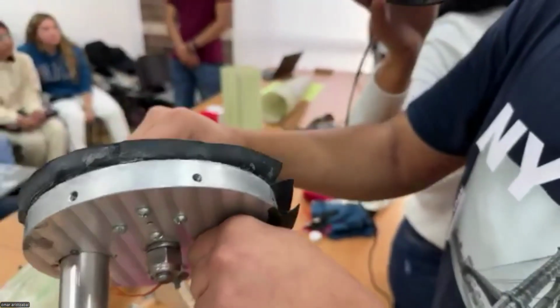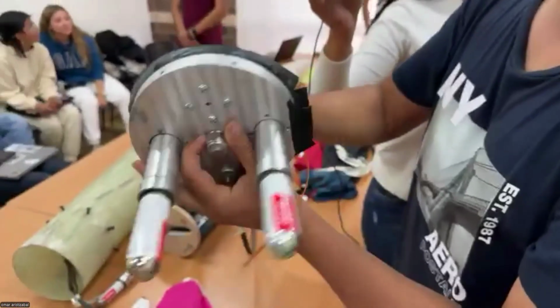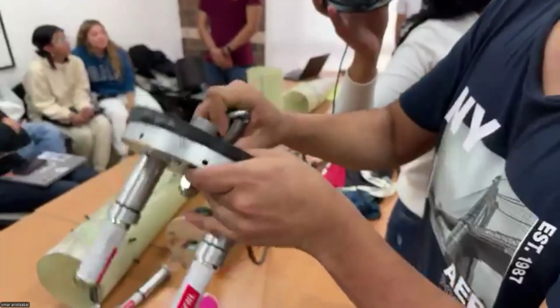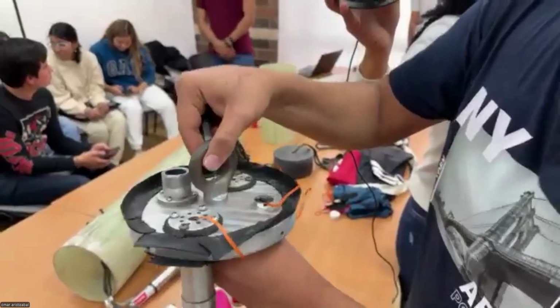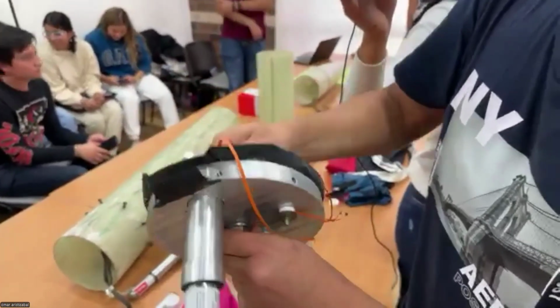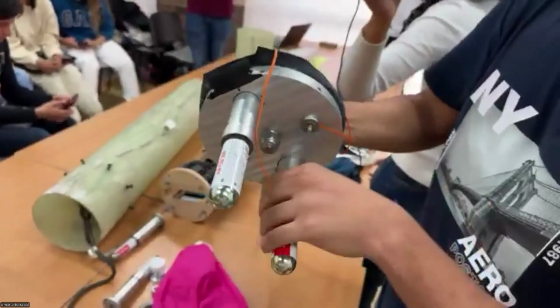We did all the calculations to determine which bulkhead thickness we needed to maximize the strength of this eyebolt. All these calculations are in the technical report.